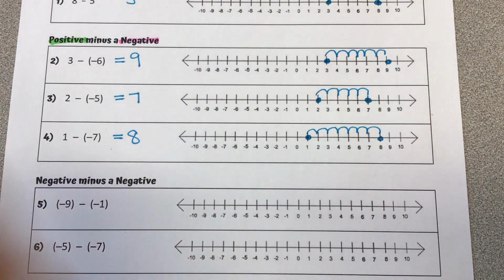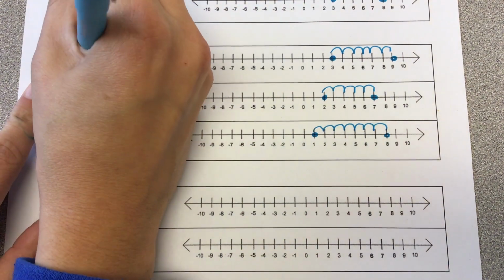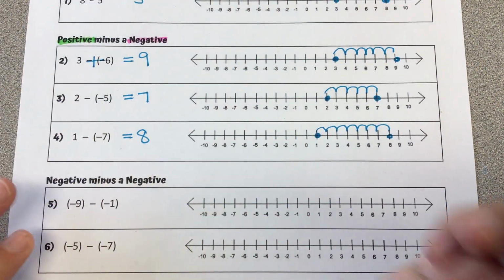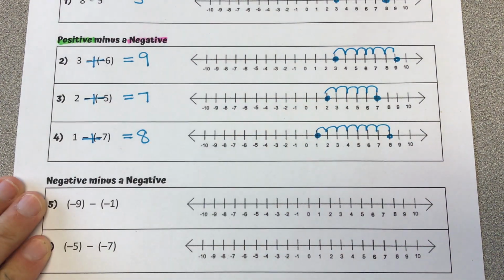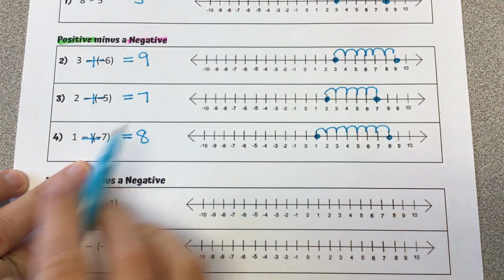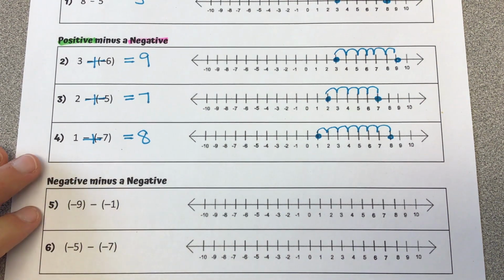What you might notice here is, how do we get to 9 from 3 and 6? Really, this is kind of like we're just adding 3 plus 6, 2 plus 5, 1 plus 7. So we can have this rule that when you're subtracting a negative, they kind of cancel each other out and you're really just adding.